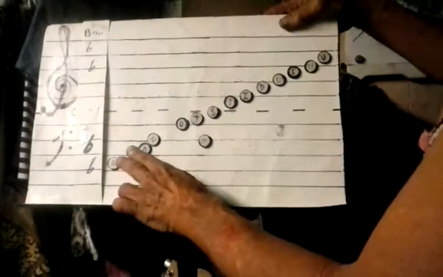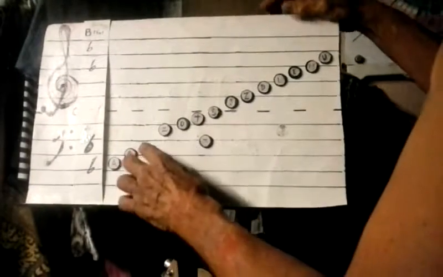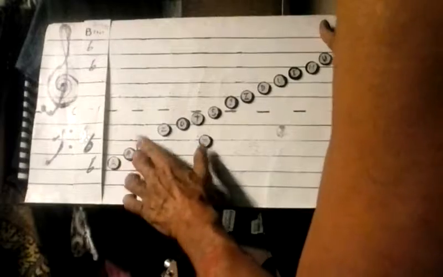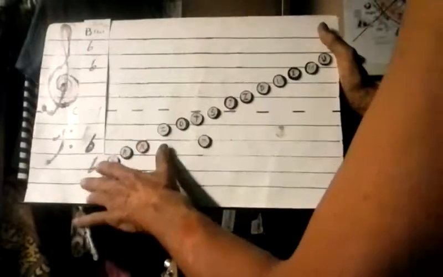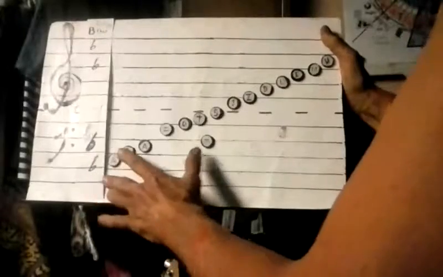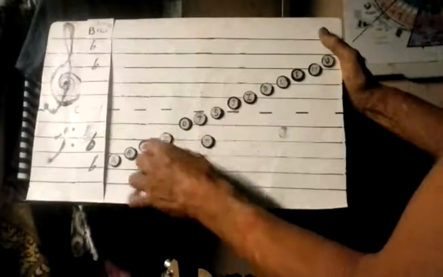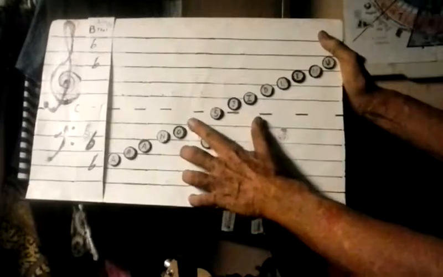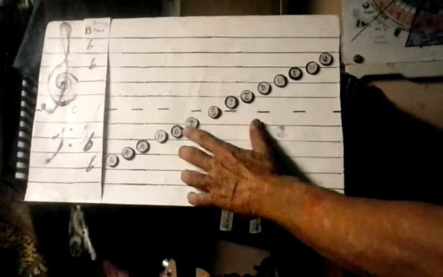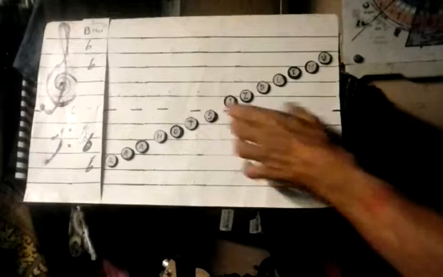Alright. So now, the C Dorian mode. C Dorian mode is C, D, E flat, F, G, A, and B flat. That's it. And then guess what I'm going to do? I'm going to show you now.